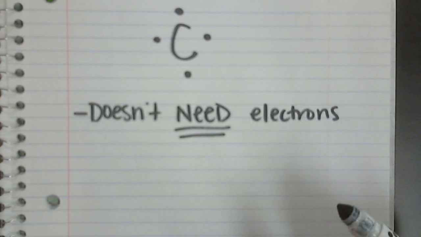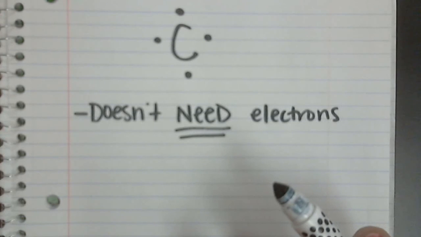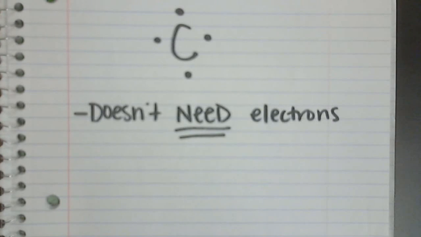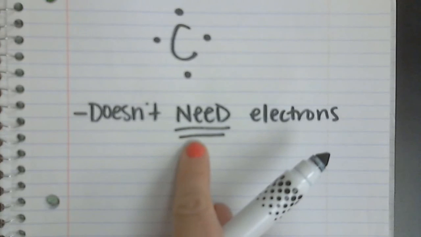Carbon's really laid back. It's okay sharing with anybody. It's not going to steal electrons from anybody. It's not going to try and push its electrons on anything else. So it's pretty laid back.